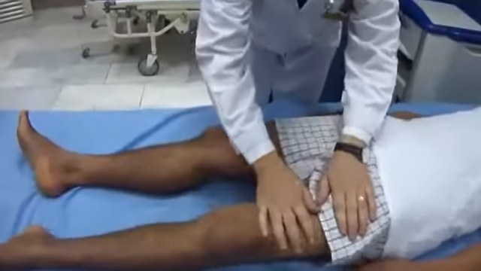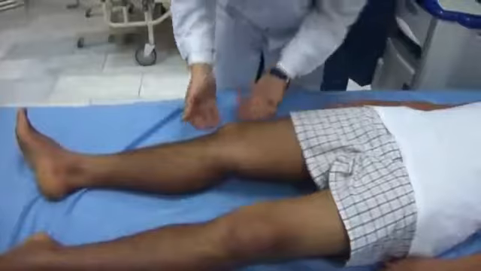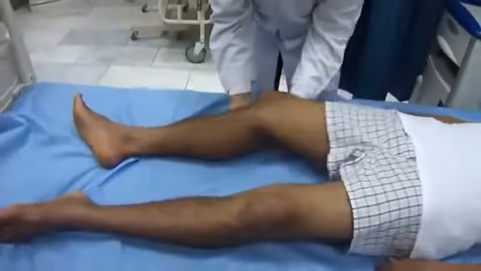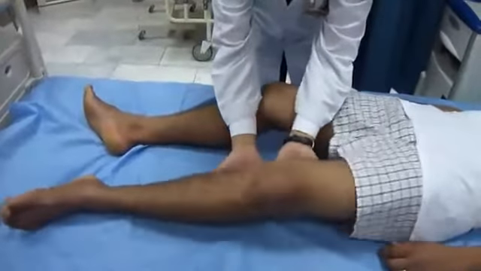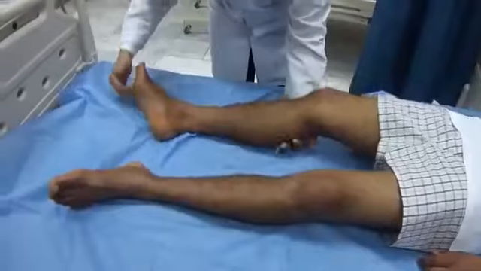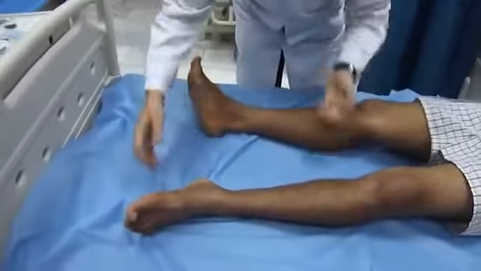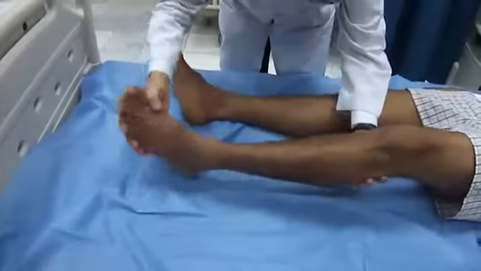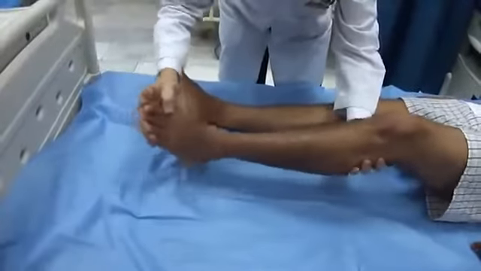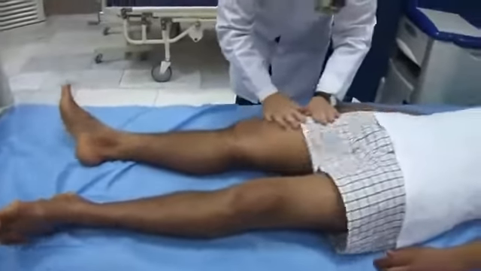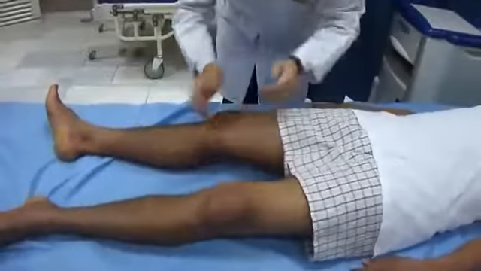Okay, just like this, in a slow speed. And then for the knee, and then for the ankle joint. Yes, just like this. And then at a higher speed.